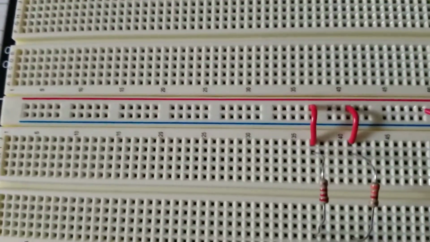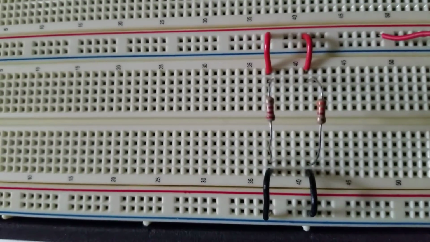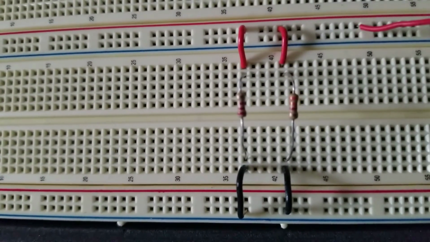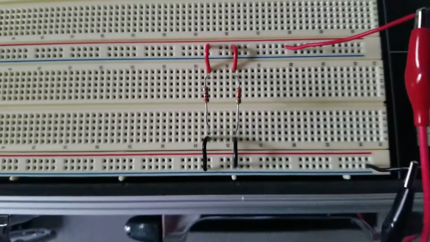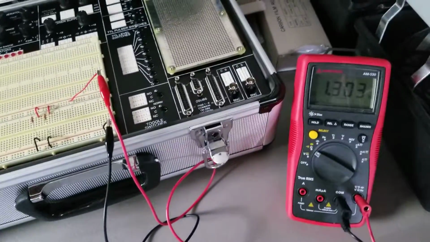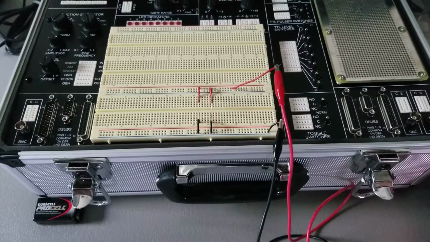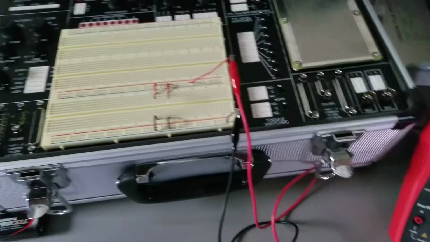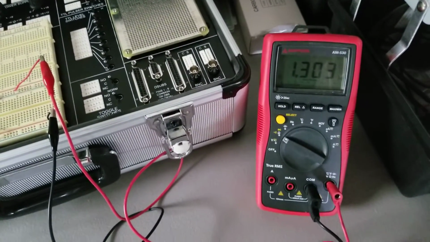Okay, here I've set up my 2 resistors in parallel, and I could have just connected them into the same columns together, but for measurements it's going to be easier this way. And I've hooked up my meter to measure my total resistance. Notice nothing else is applied to the board. If I have power or anything applied to the board, this will not work, so make sure it's clear. And I'm measuring 1.3 kiloohms total resistance.